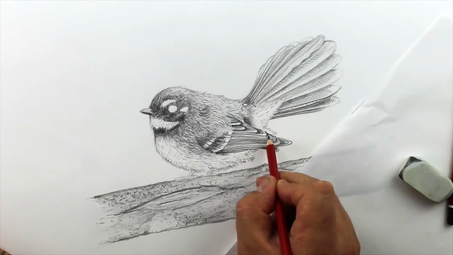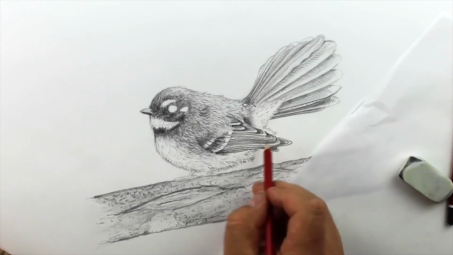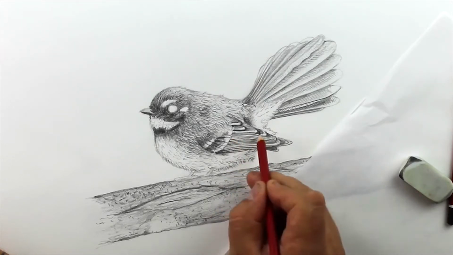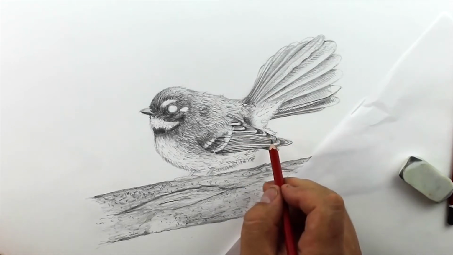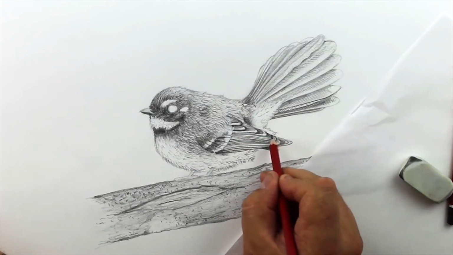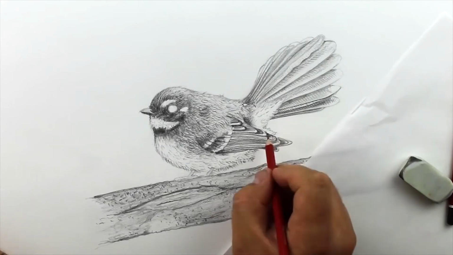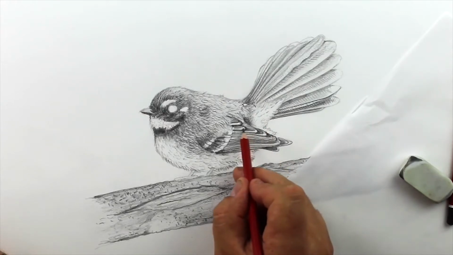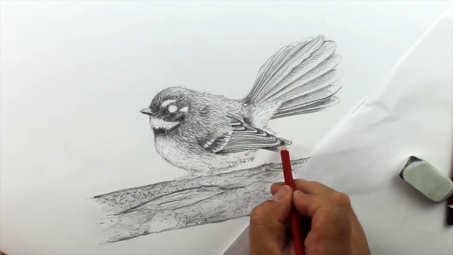And it's actually probably more important at this stage to be able to describe the tone and the contrast between each layer than it is to get it exactly right, because it's a bit finer than I think we can do. But if you do it this way, you can get the real sense of these overlapping feathers.